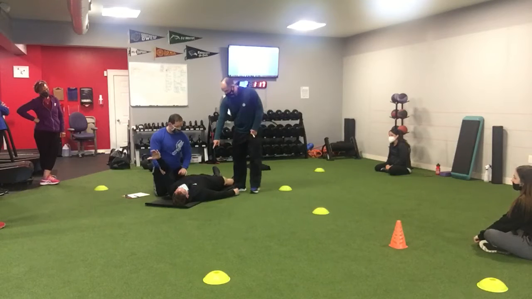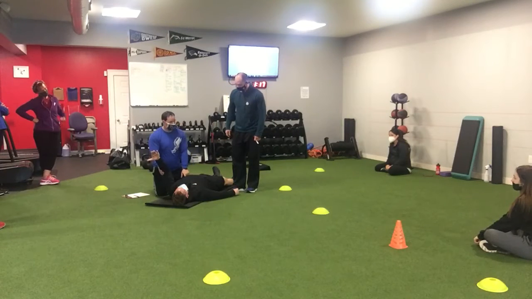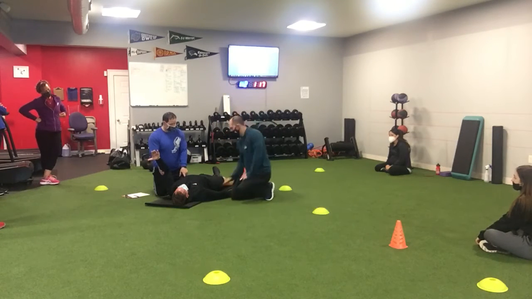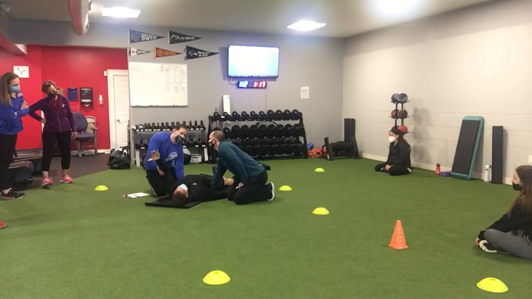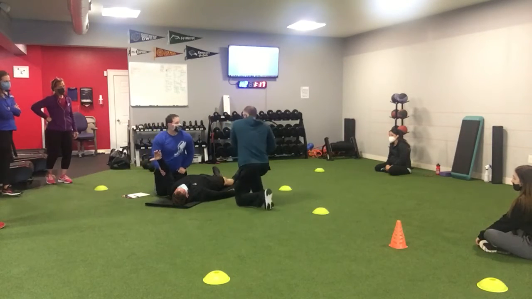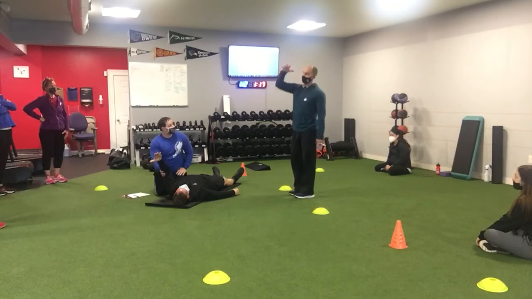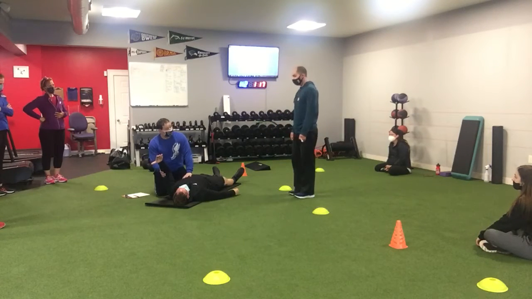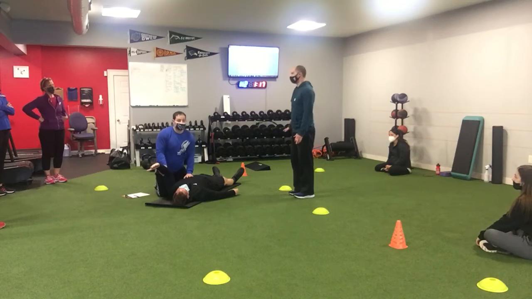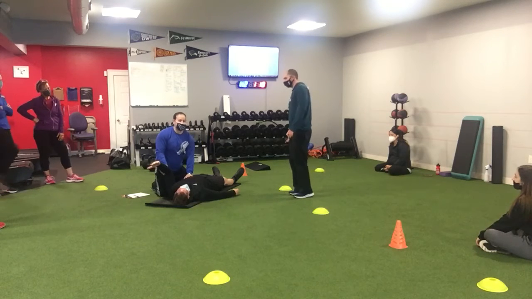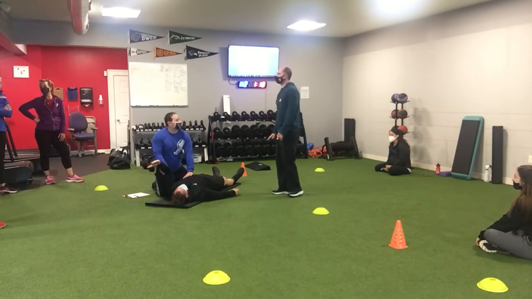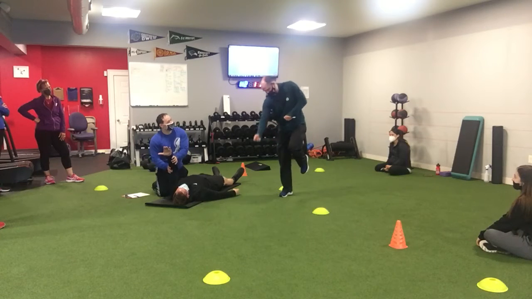Real quick, point to where his ribs are. Bottom of the ribs right here. All right. And then you've got a ton of space underneath. So what's his rib cage actually doing? Yeah, it's tilting way back. So you've got to bring him down a little bit. Hey, don't break his rib. Brandon just puts his knee up on his chest, like, all right.